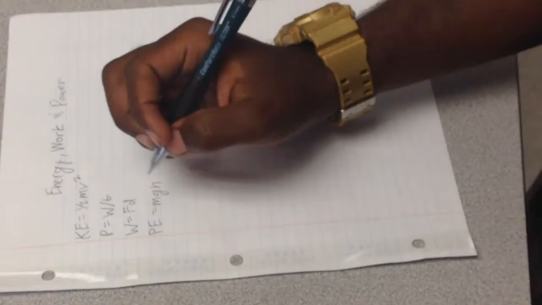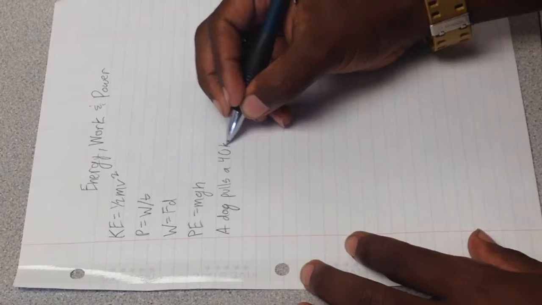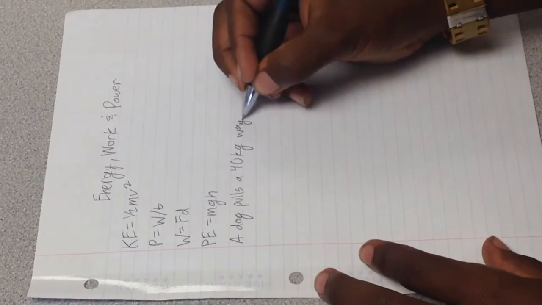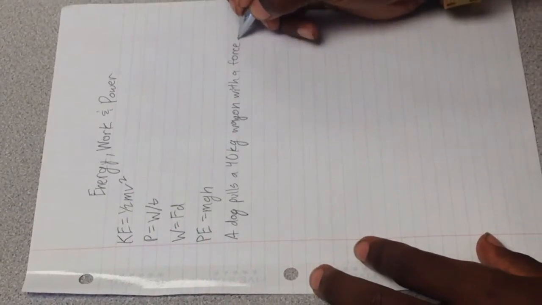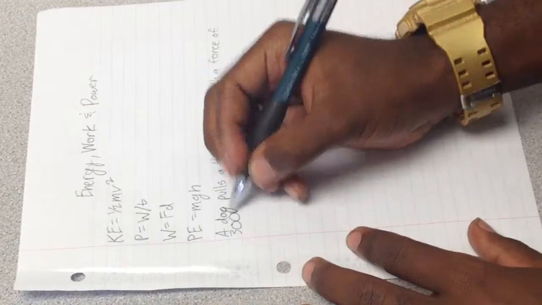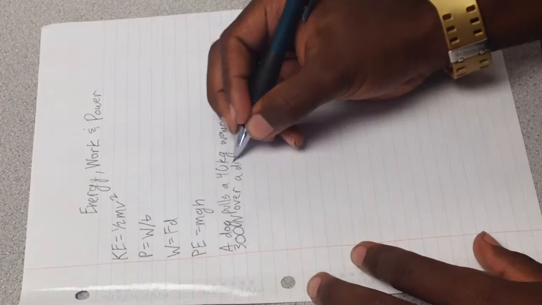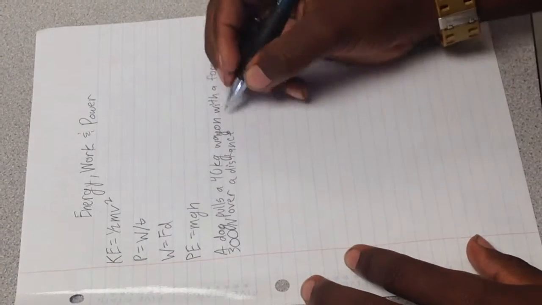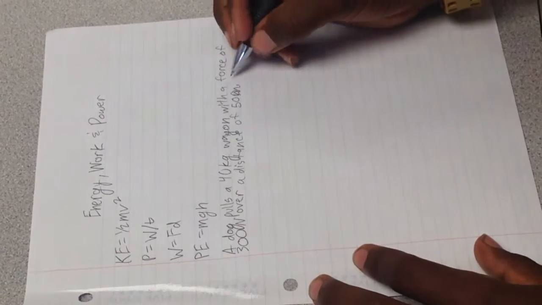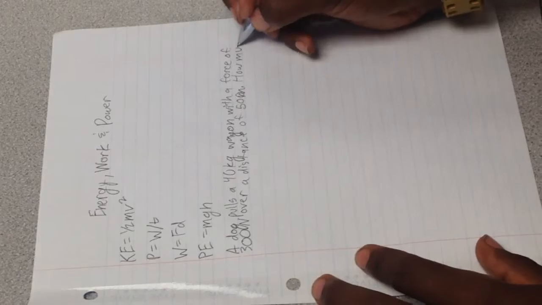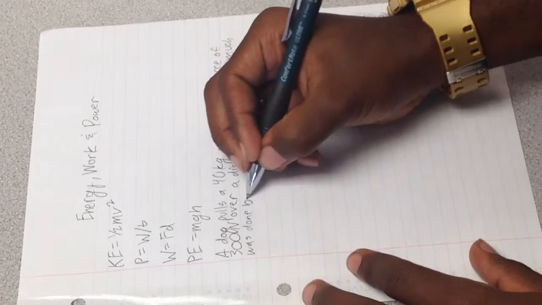Okay, so a dog pulls a 40 kilogram wagon with a force of 300 Newtons over a distance of 50 meters. So, how much work was done by the dog?